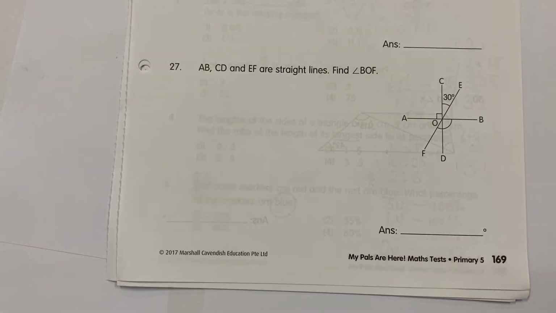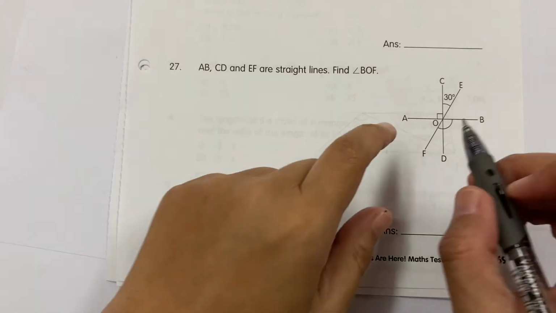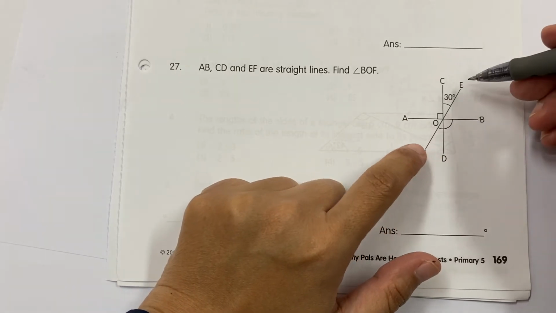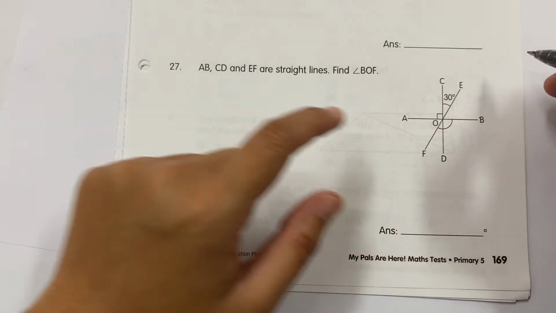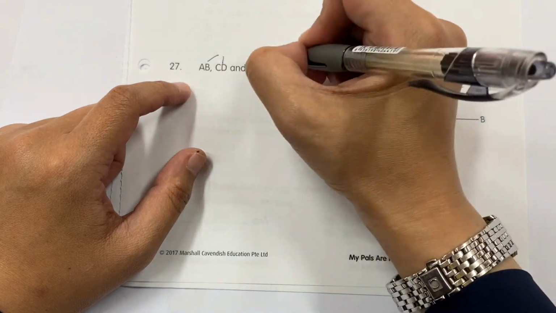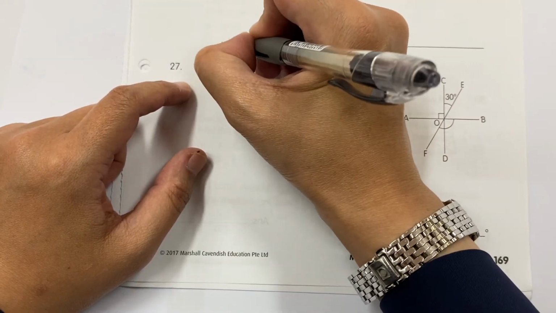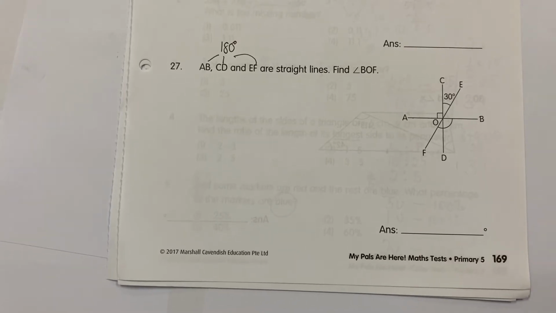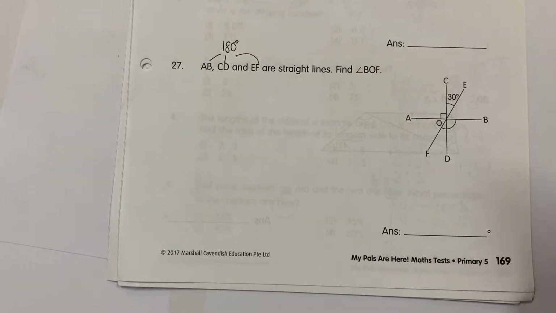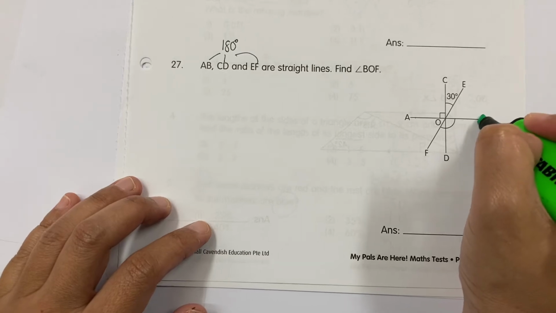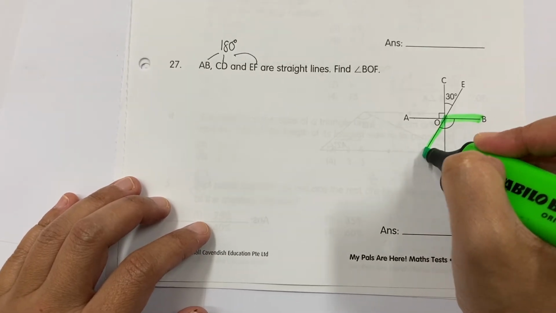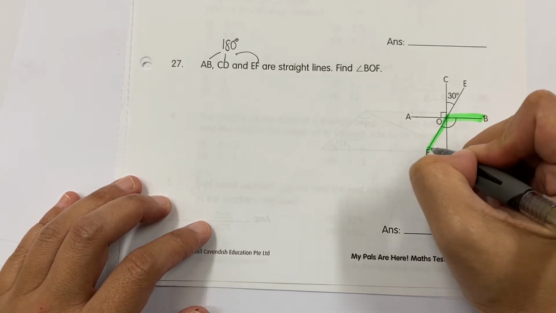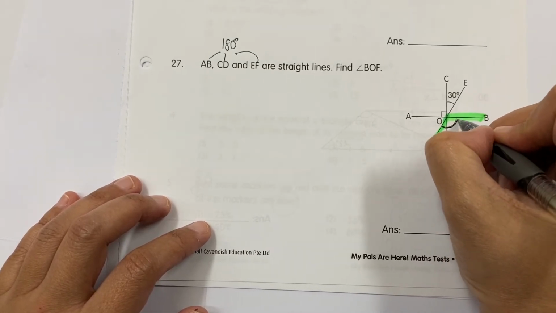Okay. AB, CD, and EF are all straight lines. And what does straight line mean? All these straight lines are 180 degrees. That's what they are trying to say, okay? Find angle BOF. So BOF is actually this angle.